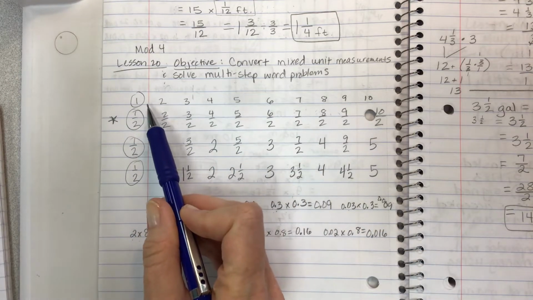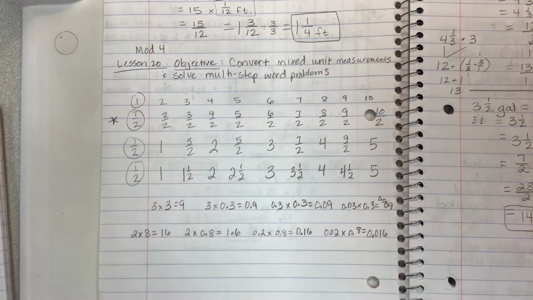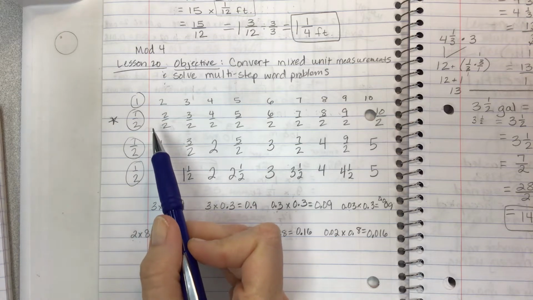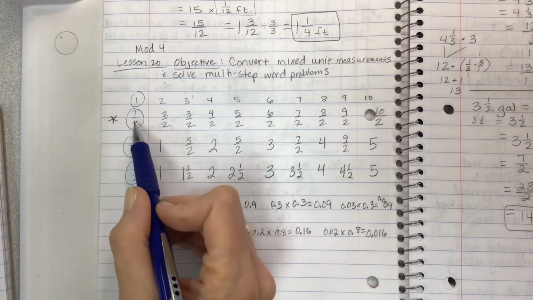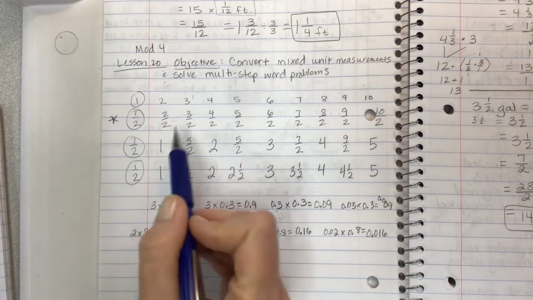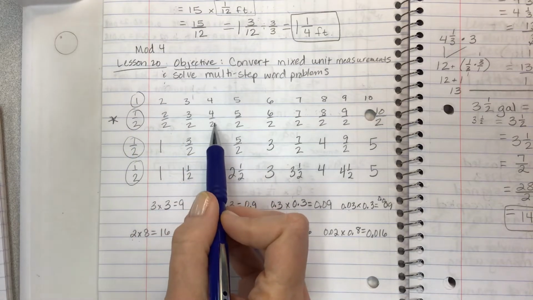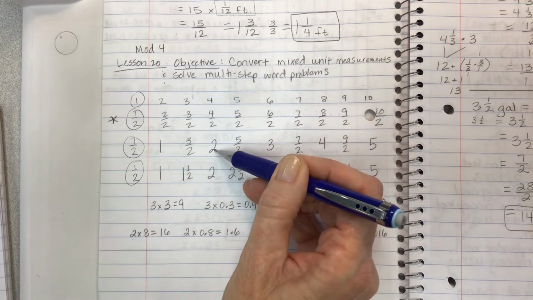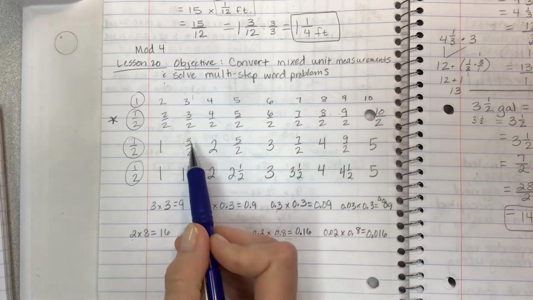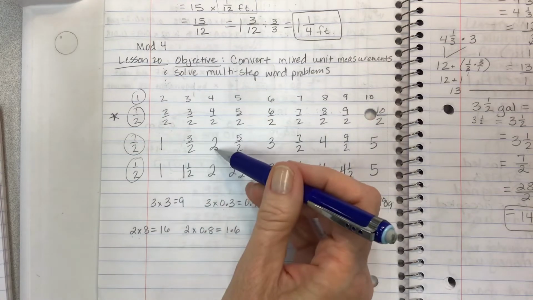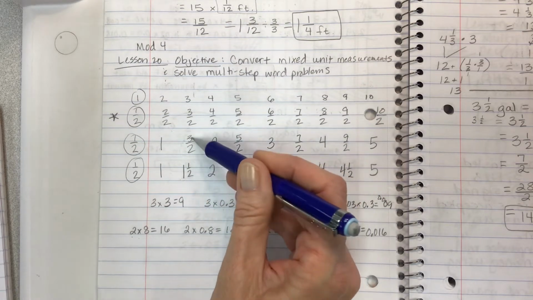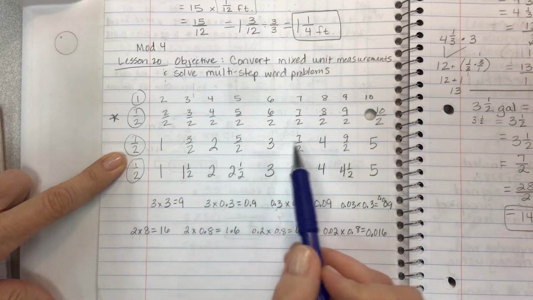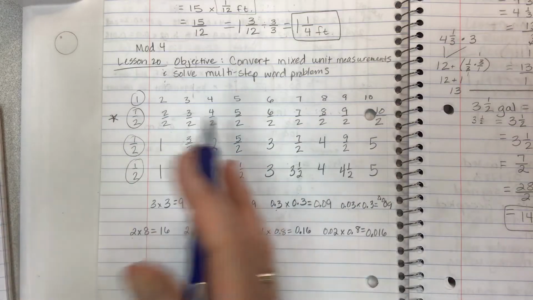Obviously, you should be able to count by ones. And then we should also recognize that counting by quarter units, half units can look a little bit different. And so if you were to count by halves, it might be 1 half, 2 halves, 3 halves, 4 halves. But all the improper fractions actually make whole numbers. So 4 halves is equal to 2. And the improper fractions that don't make a whole number might make a mixed number, like 3 halves might make 1 1/2.